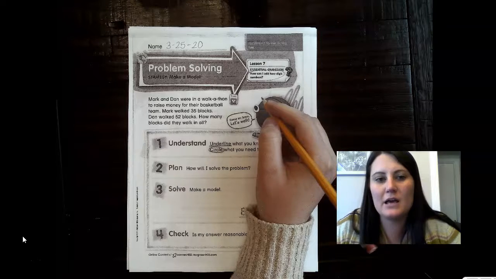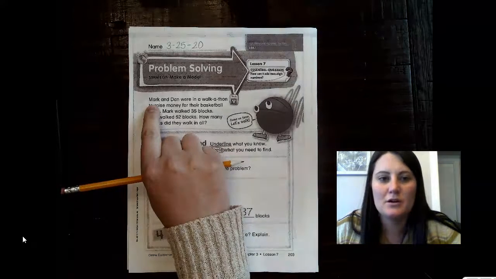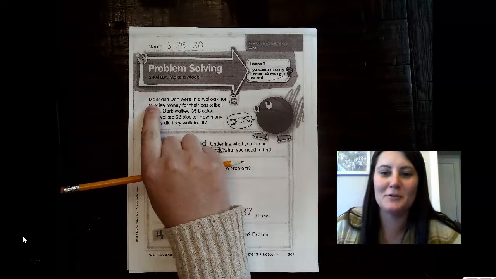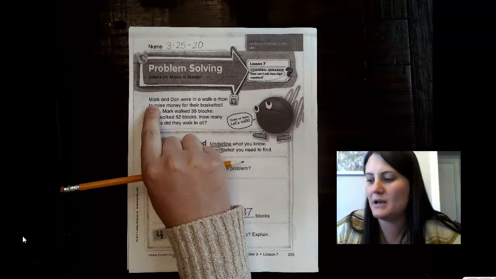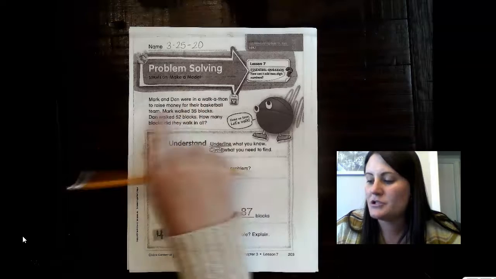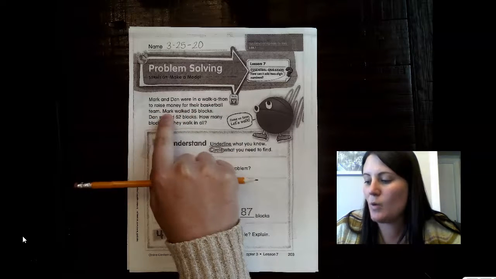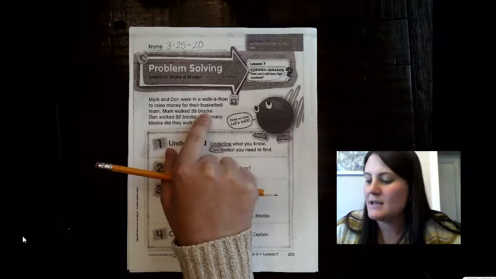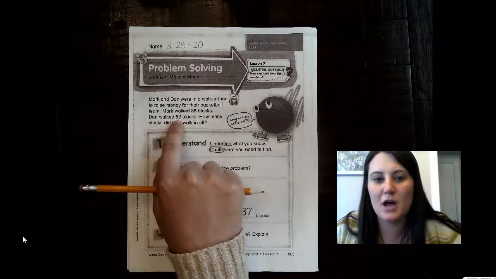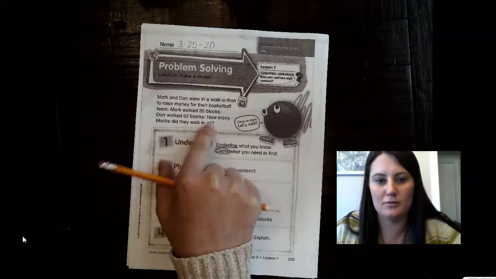So let's go ahead and read the story together. Put your finger on the first word, which is Mark. Ooh, Mark, this story's about you. Okay, here we go. Ready? Begin. Mark and Dan were in a walkathon to raise money for their basketball team. Mark walked 35 blocks. Dan walked 52 blocks. How many blocks did they walk in all?